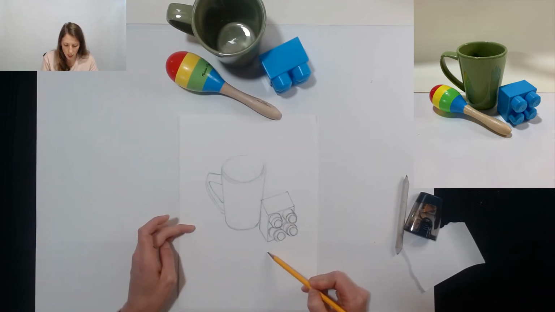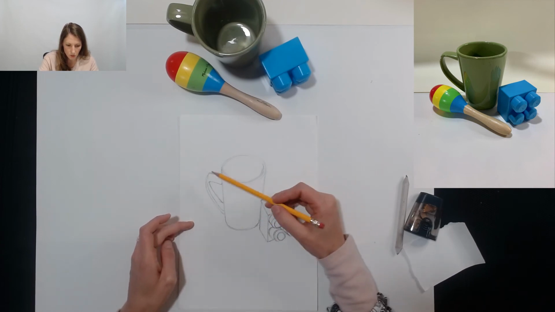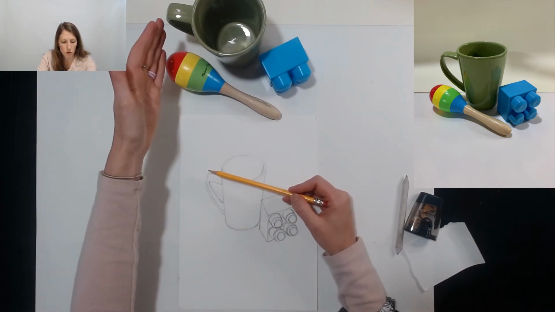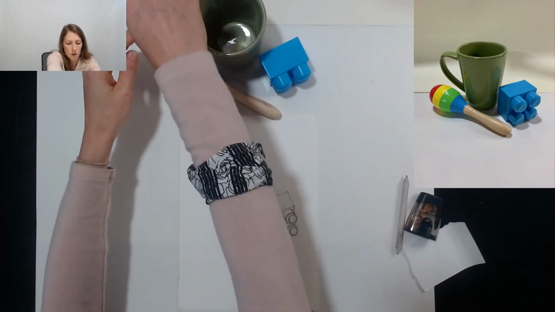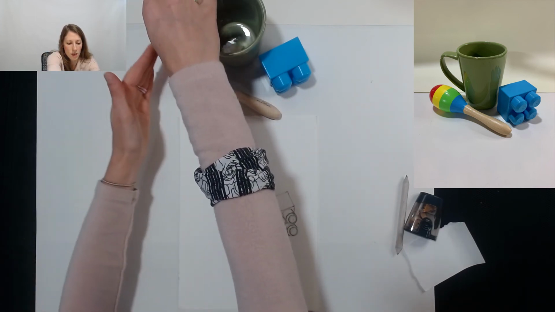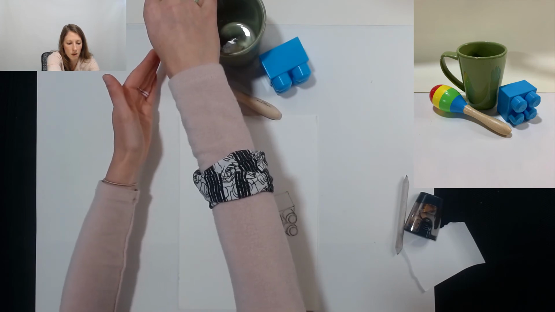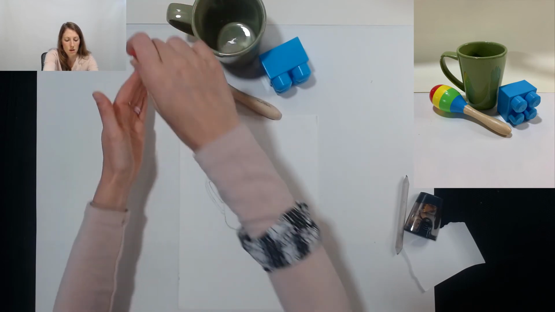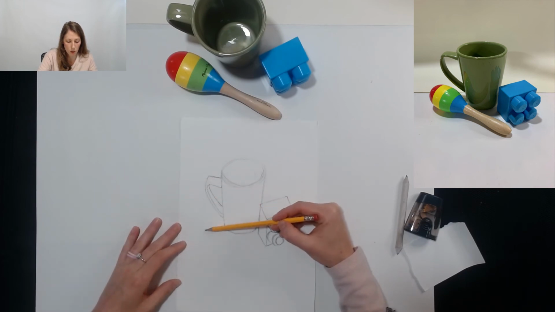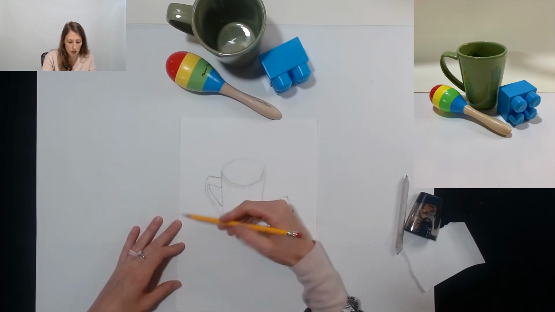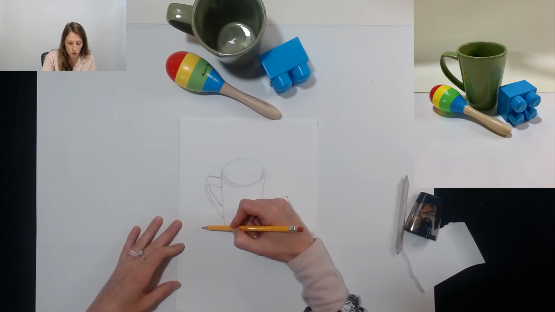So if you have a long object like this, I would remember to go back at our mug and see an imaginary line almost coming down, and then how far out is that extending? Okay, not very far. And that's going to help me. So imagine if there's a line here, and go back and erase that. So the tip of it shouldn't go farther than that.